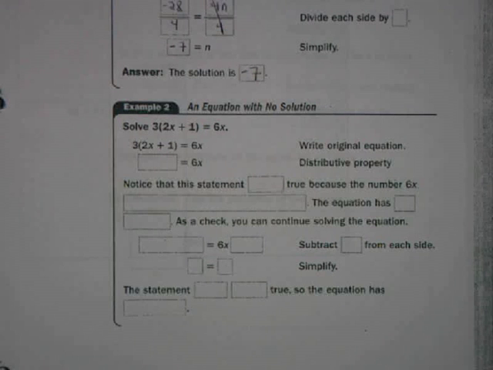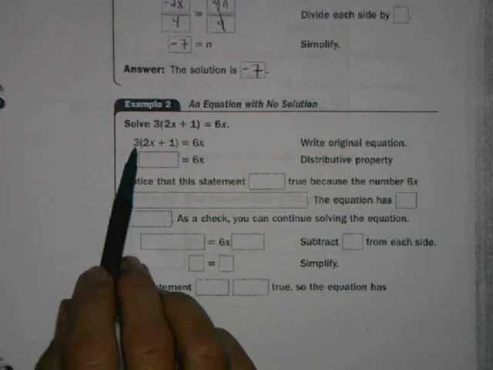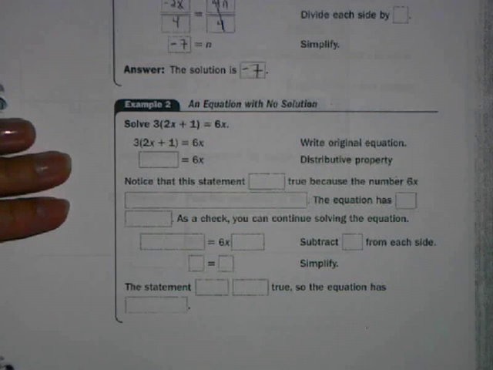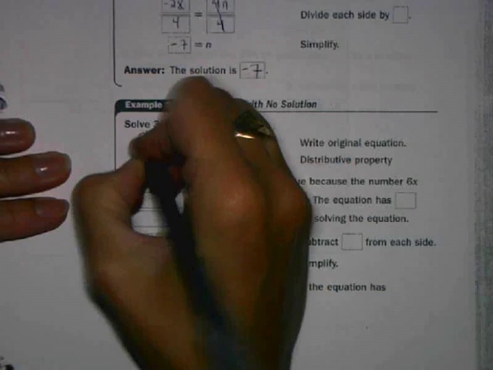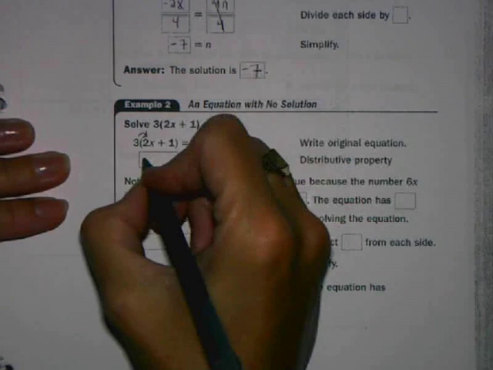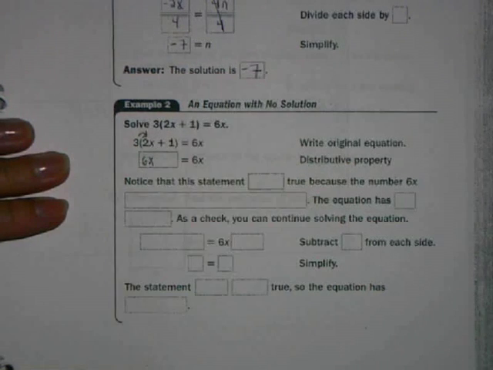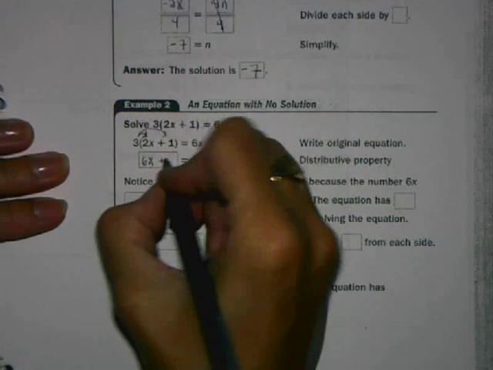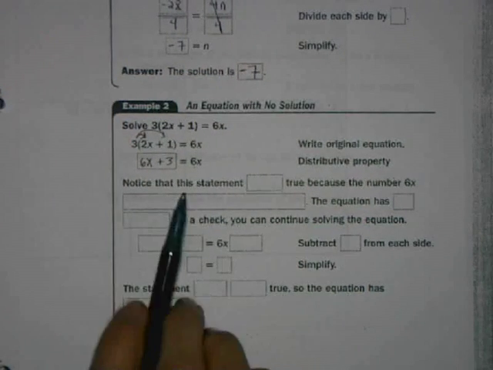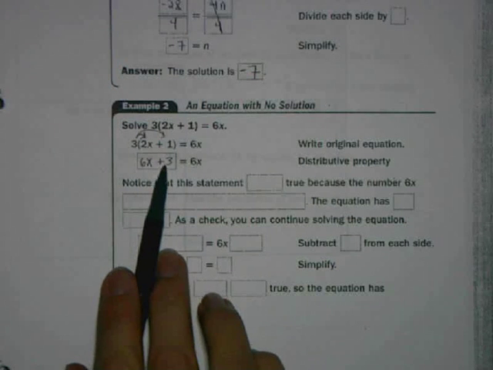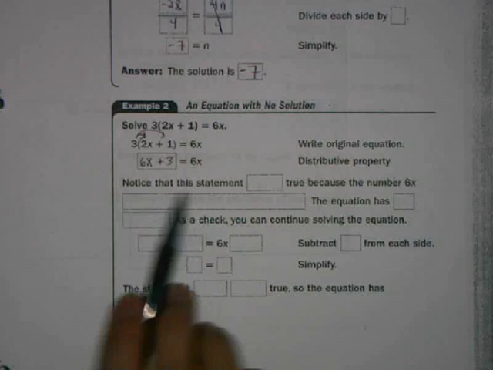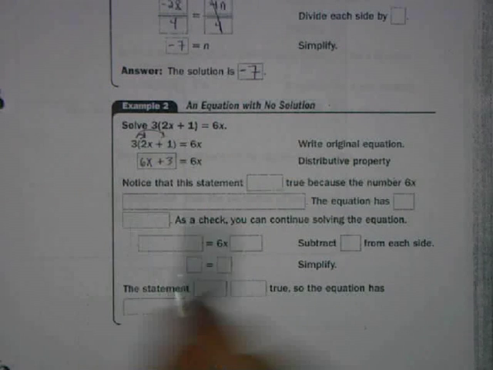So what do we think we might do first to solve this equation? Well, I noticed that I have a number on the outside of the parentheses, so maybe I'll go ahead and apply the distributive property first. 3 times 2x gives me 6x. 3 times 1 gives me 3. So I end up with 6x plus 3 equals 6x. This statement is never true.